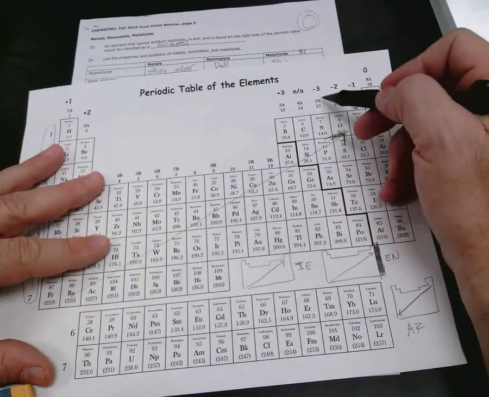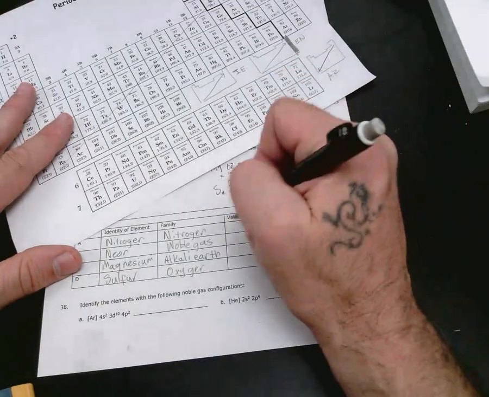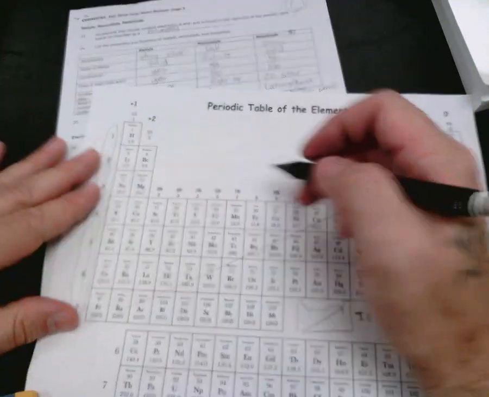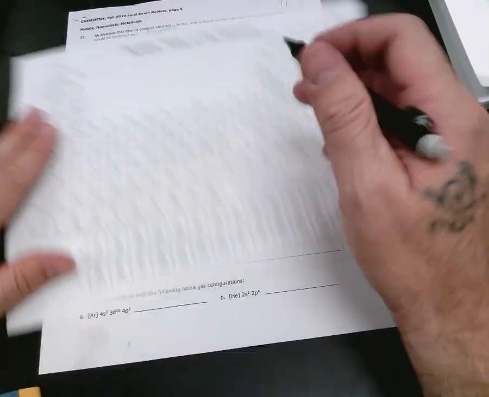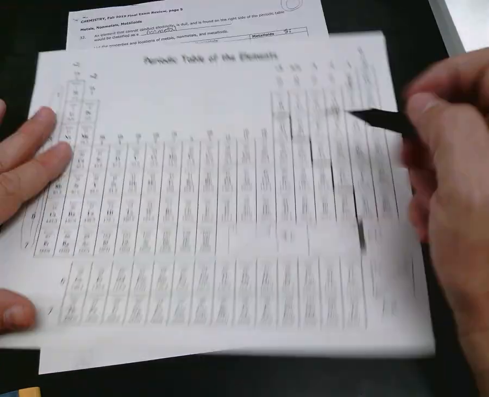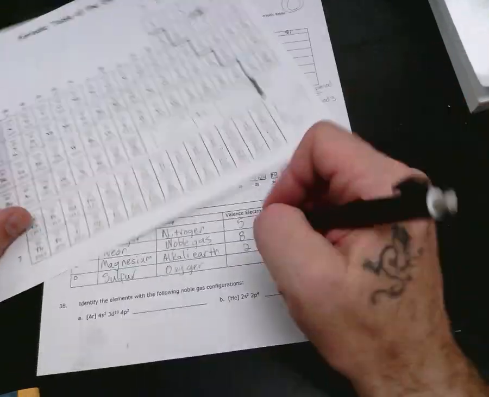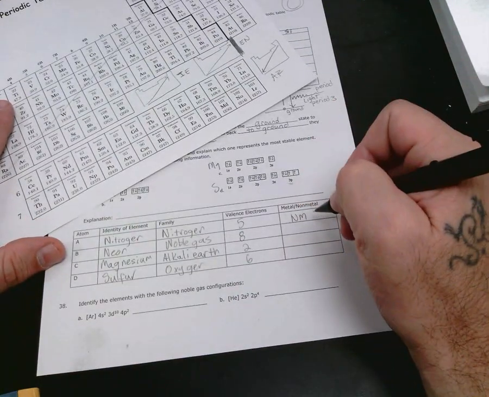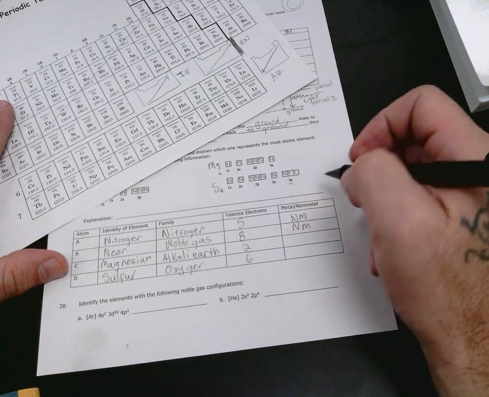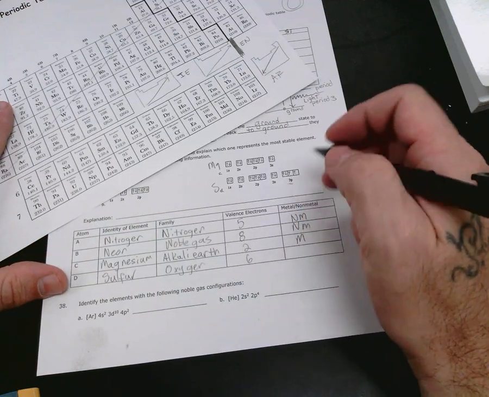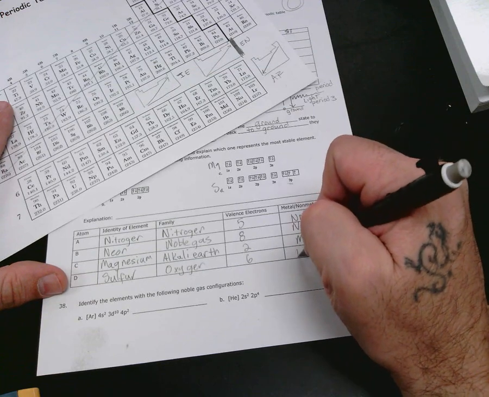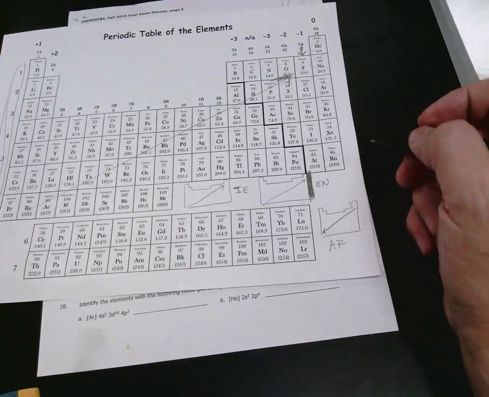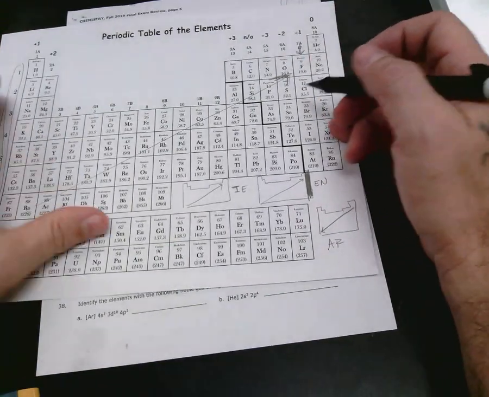Nitrogen has 5. Neon is a noble gas, it has 8. Magnesium, an alkaline earth metal, has 2. Sulfur has 6. Metal, non-metal. Nitrogen is non-metal. Neon is non-metal. Magnesium is metal. And sulfur is non-metal. Sulfur, yeah, 6, same. Okay.